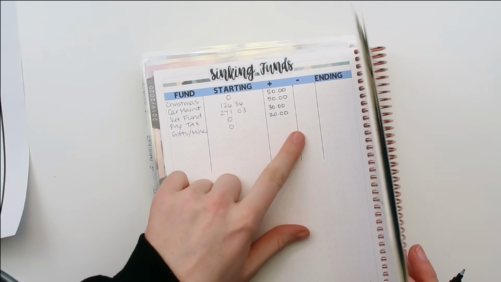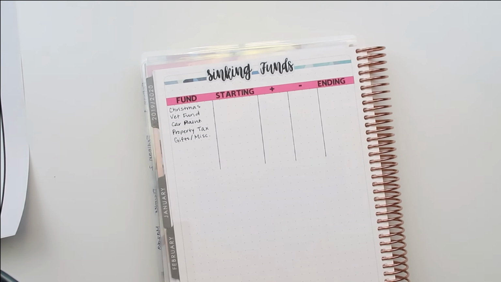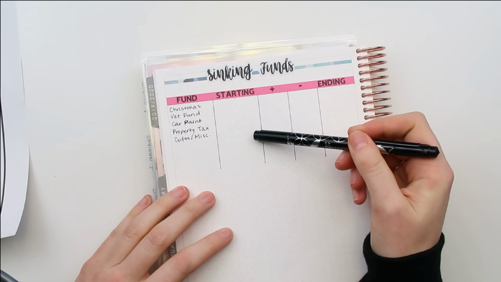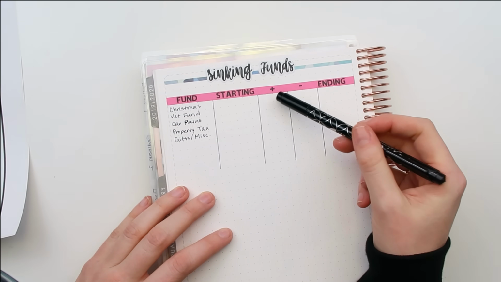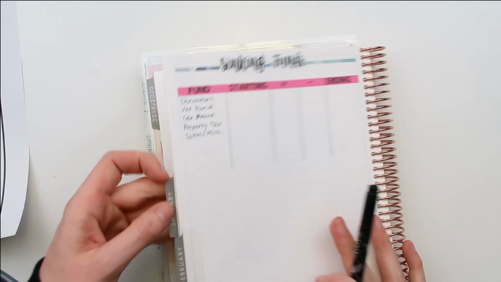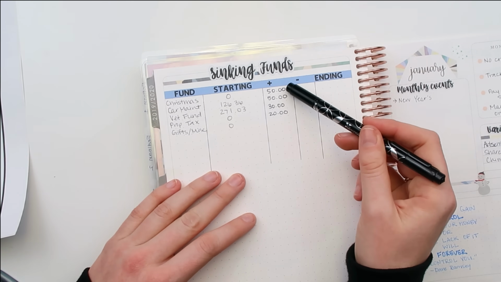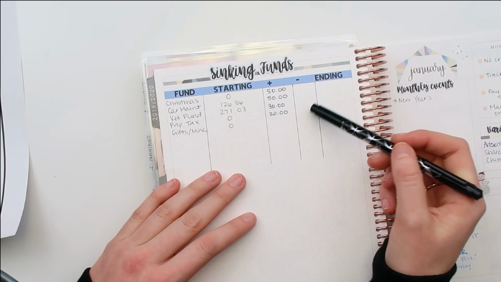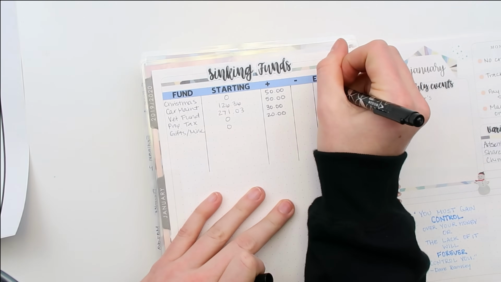Okay, what were the balances here? Oh, I didn't finish adding it up. I will do that off camera. Basically what I do is I put the starting balance from the prior month here, and then throughout the month, whenever I get paid, I add money. Here, I'll show you what I do. This was my starting balance. When I got my paycheck, this is what I added. I didn't take anything out, so really I just need to add this across.